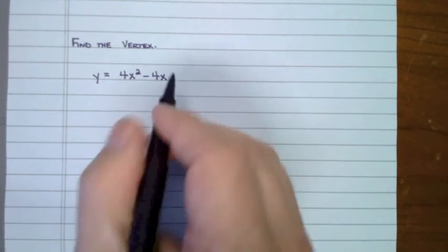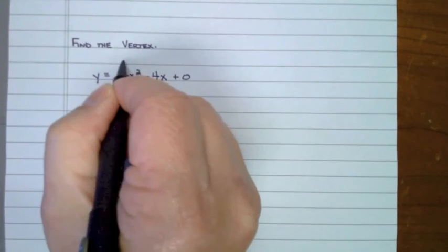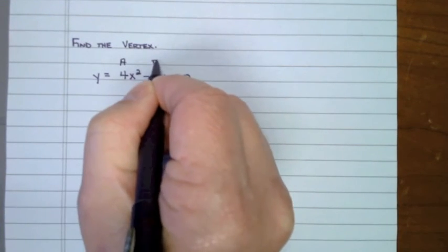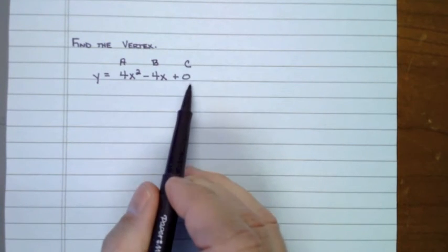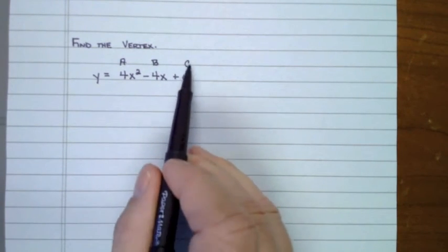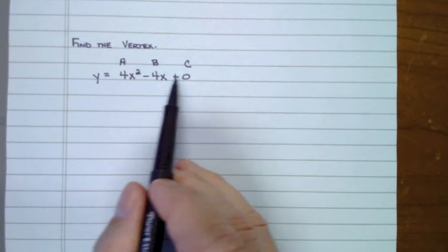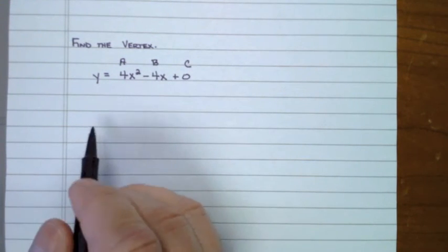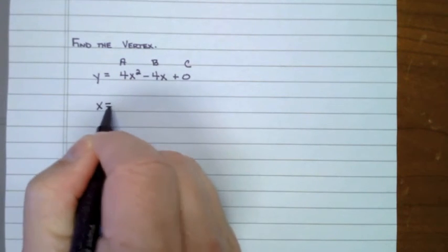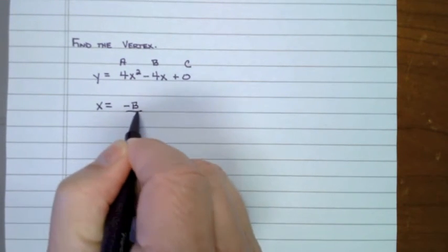I need to find the vertex for this one. Again, it needs to be in standard form. Plus 0, that's going to give me an A, a B, and a C. I don't have to write this, but you need to get into the habit because other formulas are going to use the C. In this first formula, I'm only going to use the A and the B because to find the x coordinate, I need to use this little formula right here.